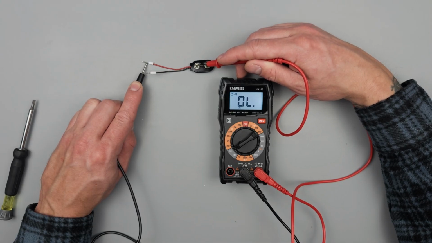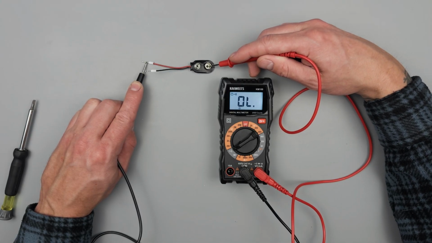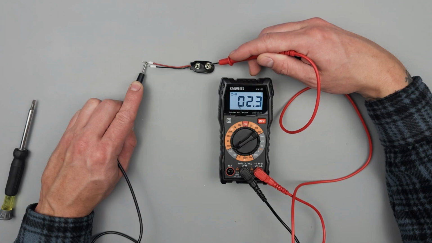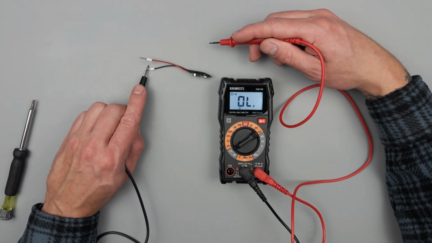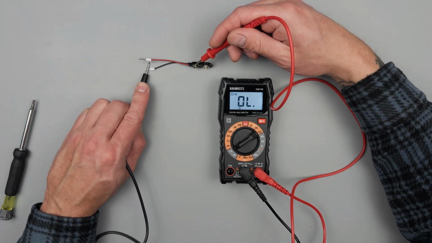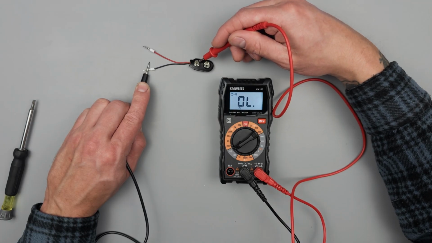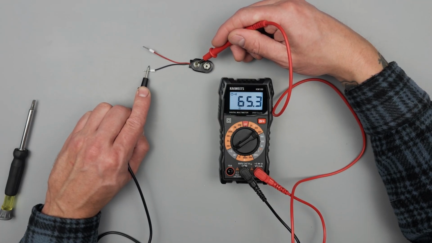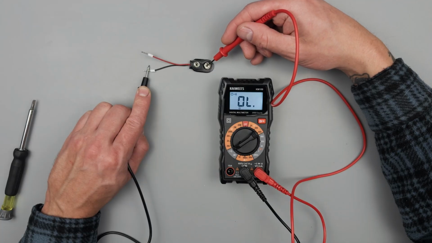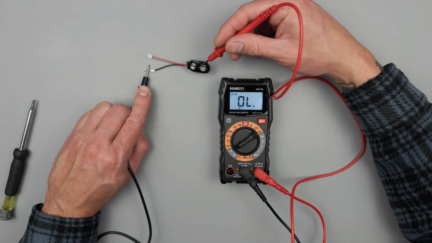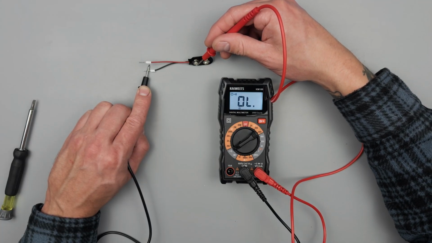no, the red wire doesn't go here, but it does go here, okay? And then my black wire does go to this first one, but not here. That's that tone that we're hearing.